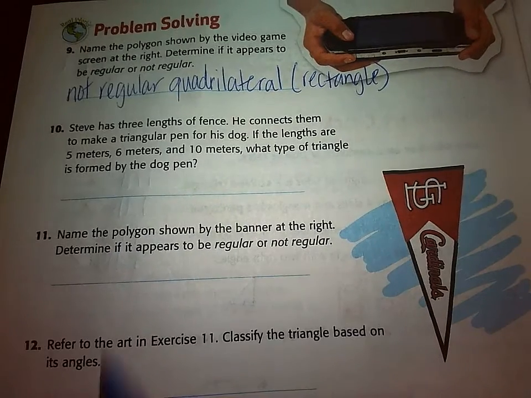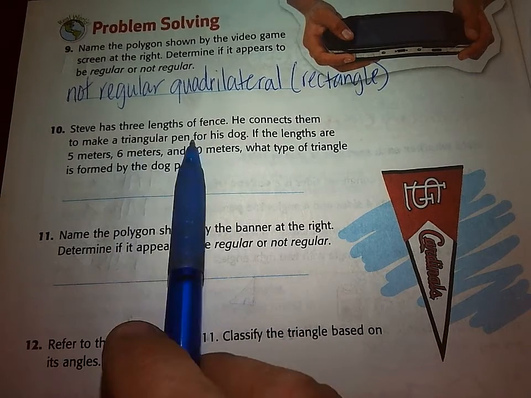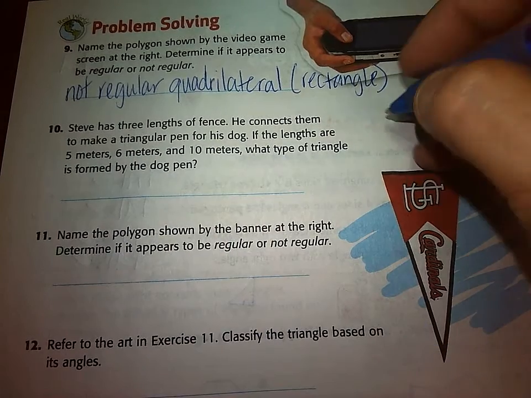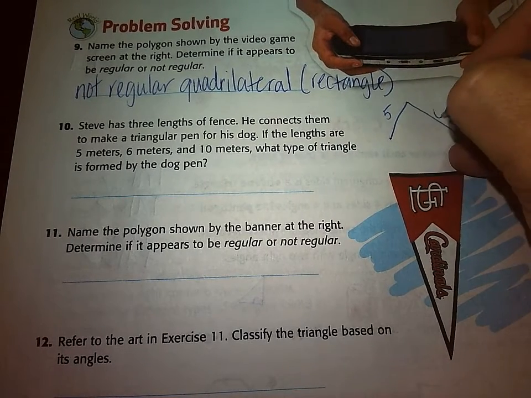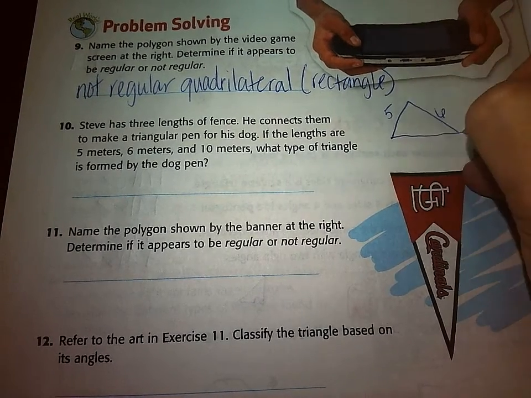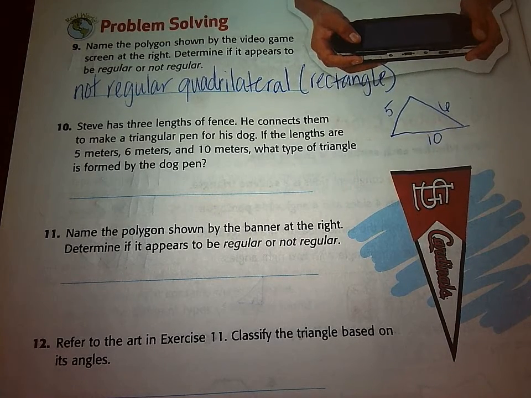Okay, question number 10 says, Steve has 3 lengths of a fence. He connects them to make a triangular pen for his dog. If the lengths are 5 meters, 6 meters and 10 meters, what type of triangle is formed by the dog pen?